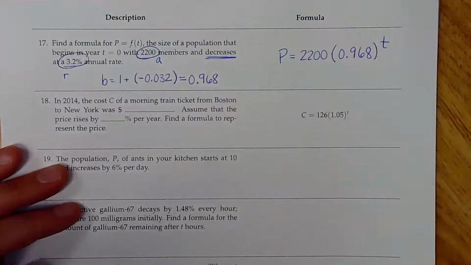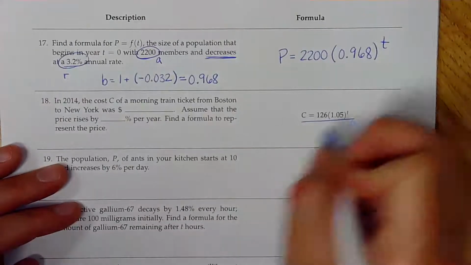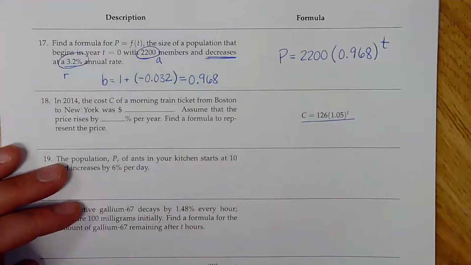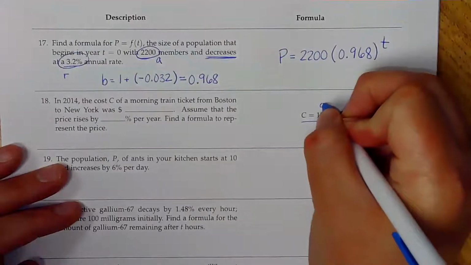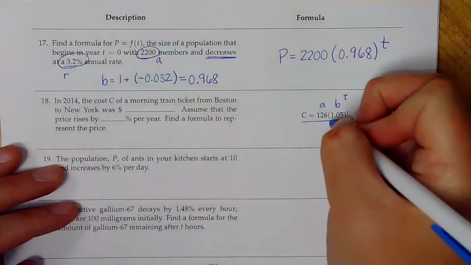Number 18. In 2014, the cost C of a morning train ticket from Boston to New York was blank dollars. Assume that the price rises by blank percent per year. Find a formula to represent the price. So we're given C is equal to 126 times 1.05 raised to the T. So this is A, B to the T. So I know A is 126.